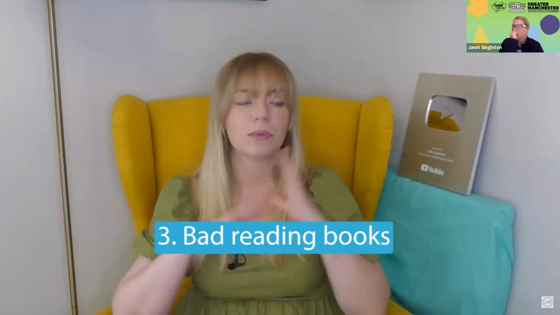Speaking of reading, my next thing is reading books. Now, obviously, there are so many reading books for children, loads of different schemes, and sometimes you'll come across a scheme that says that it is fully decodable, which is great. That means that the child can sound out all of the words. It might include some tricky words, so those are words that can't be sounded out, like the, and it will list those, and then children can read a book that is at their specific level.